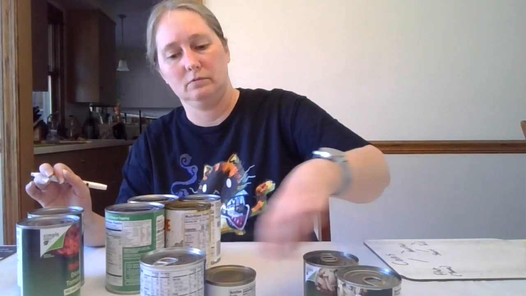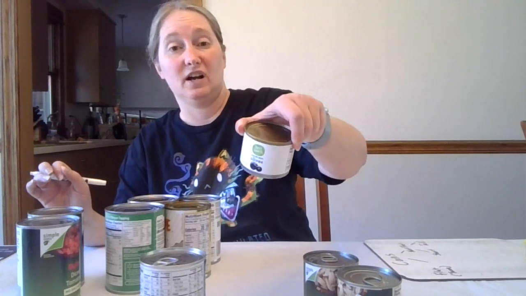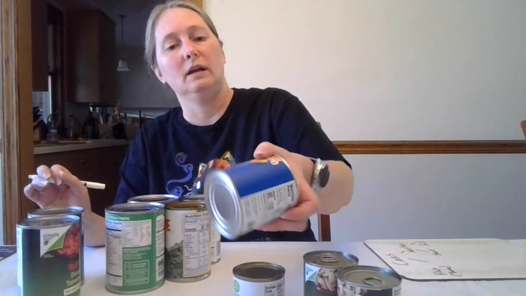Okay. Now with my short cans, it looks like I have a couple cans of mushrooms, a can of olives, and a can of mandarin oranges. Looking at these, one of the ways I can tell is these have pop tabs on top of them, but this one doesn't.